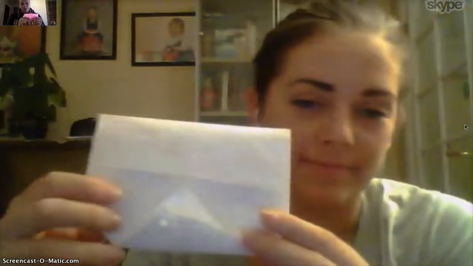And then fold the other one right on top of it, just to make sure that they're even. Perfect. Okay, then take the top flap and fold it down. So you should have a little white space right there. Good.